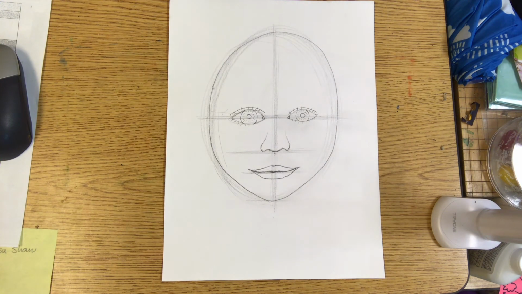So this is as far as we're gonna go today. It might look kind of creepy because we don't have the ears yet, we don't have the neck yet, just a floating head, and it doesn't have hair yet or eyebrows yet. So it might look kind of creepy, but that's okay. That's how it's supposed to look right now.